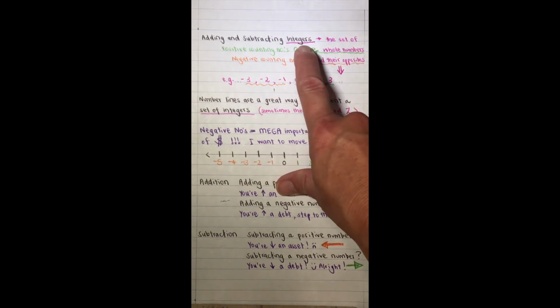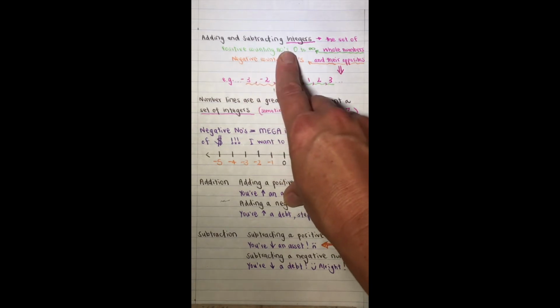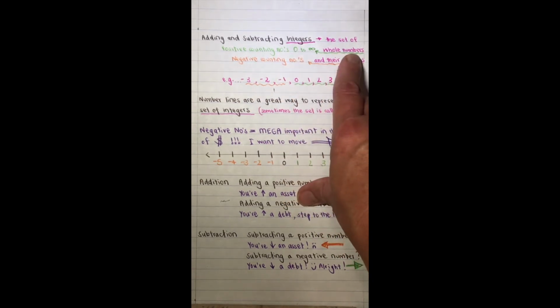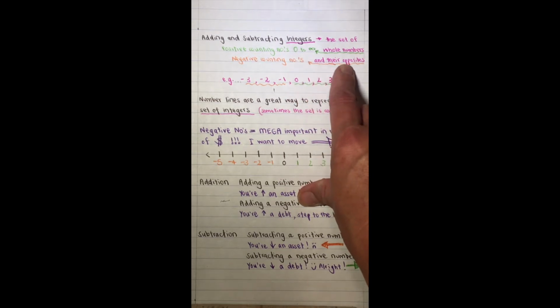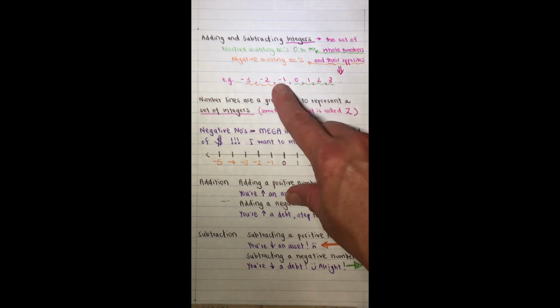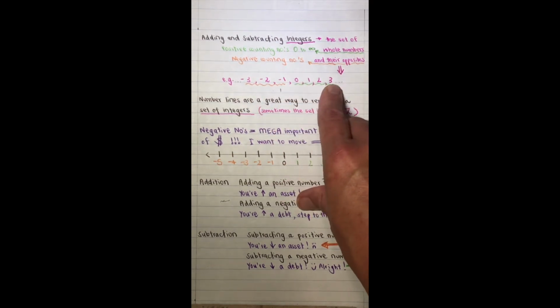So, what's an integer? The set of whole numbers and their opposites. It's your positive counting numbers, 0 to infinity. Note whole numbers, not fractions and parts of numbers, whole numbers. So positive counting numbers, 0 to infinity, and their opposites. That's moving back in that direction. So your negatives, your zeros, and your positives.